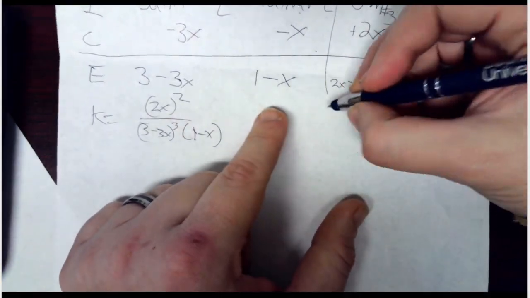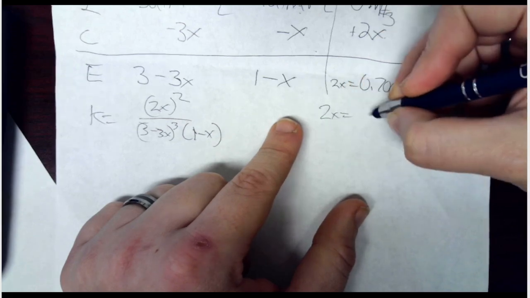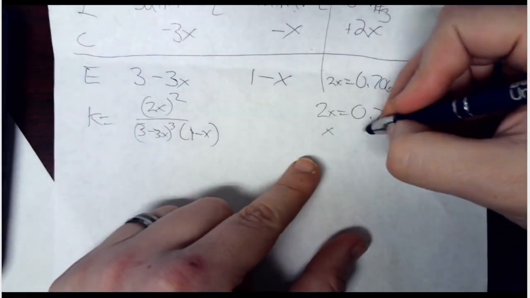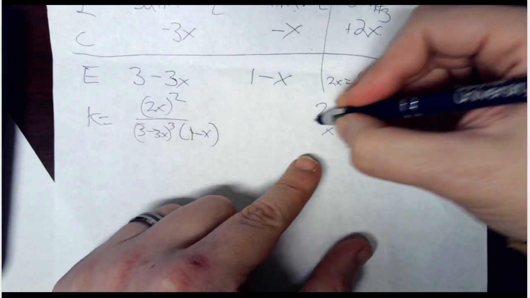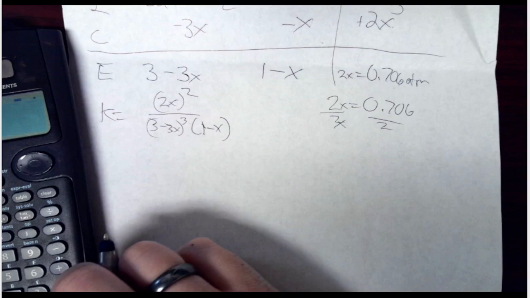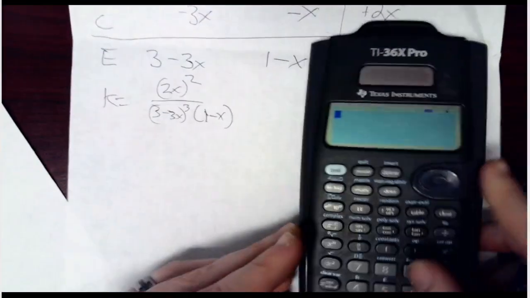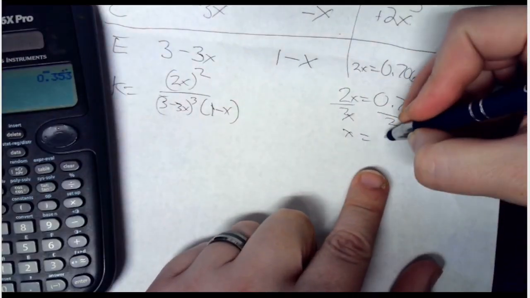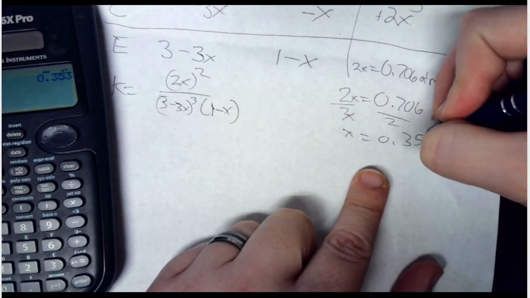So 2x is equal to 0.706. So x must be equal to this number divided by 2. 0.706 divided by 2, x is 0.353.